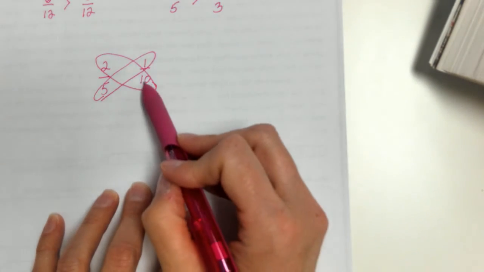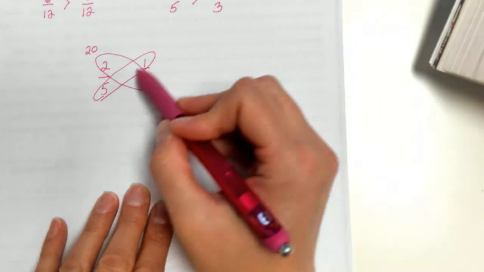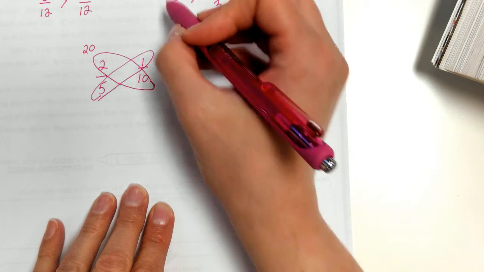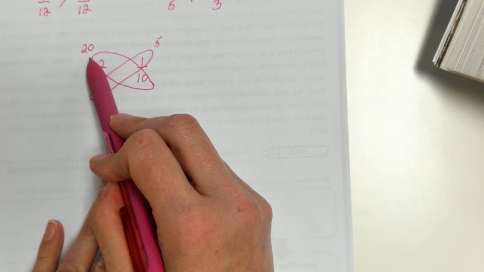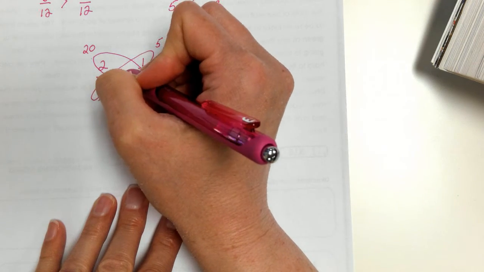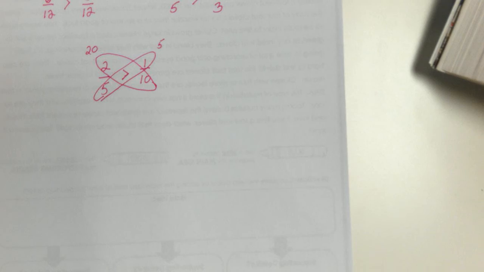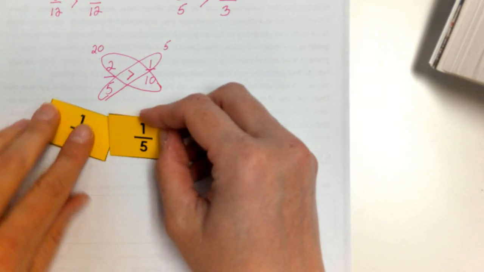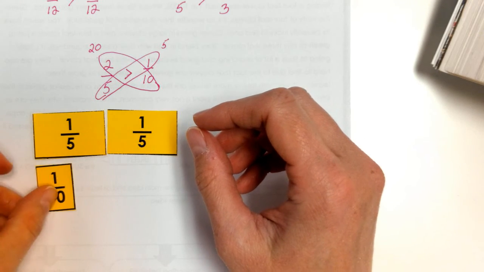So I'm going to start. 10 times 2 is 20. 5 times 1 is 5. So is 20 greater than, less than, or equal to 5? Greater than. So 2/5, I'm going to do my sign here. So 2/5 is greater than 1/10. And you can look at that. 2/5 is greater than 1/10.